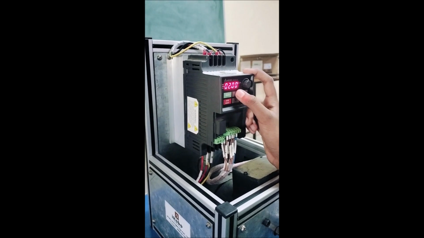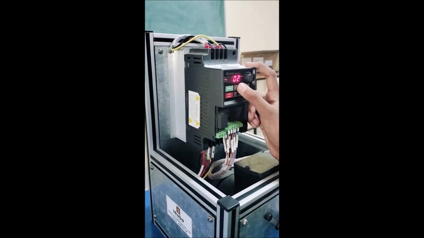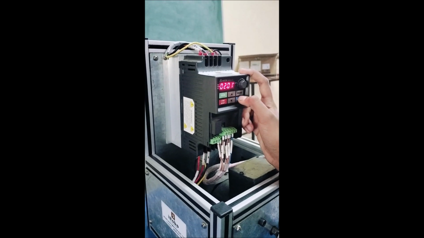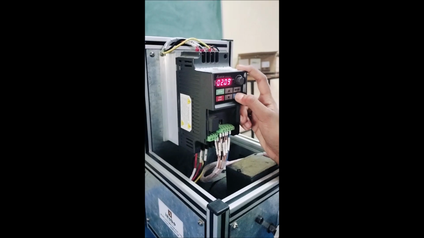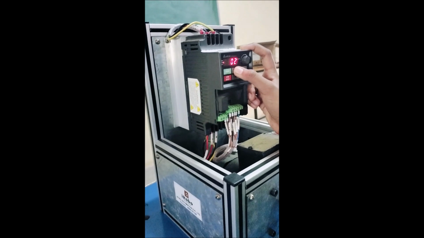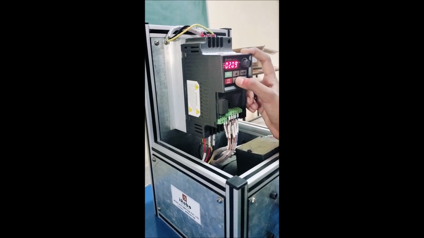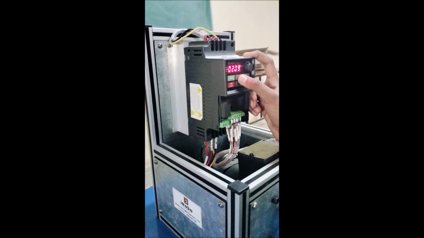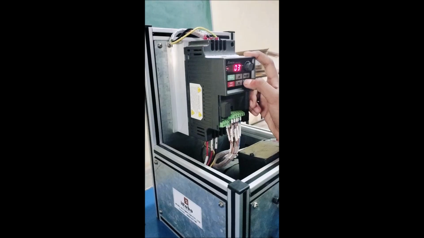Next, 2.01, enter 4. Next, 2.09, enter 3. It's already there, 3.